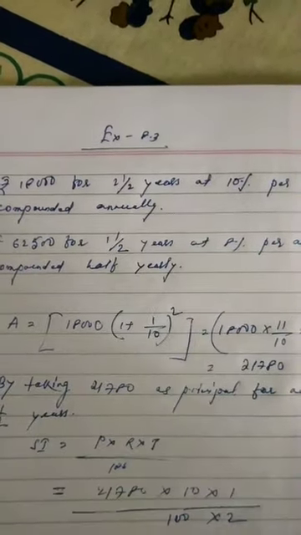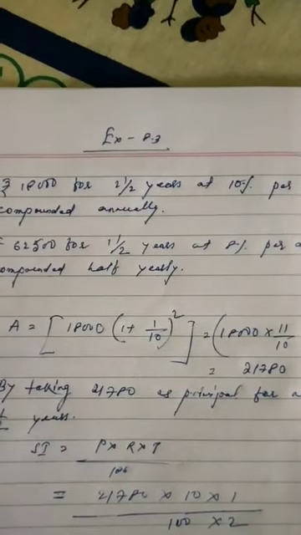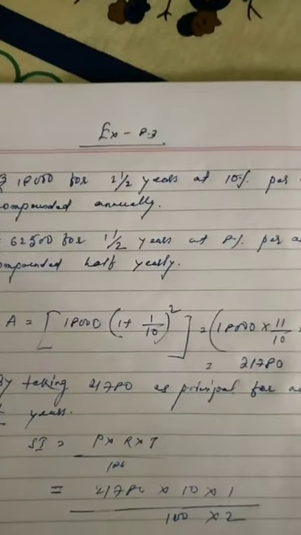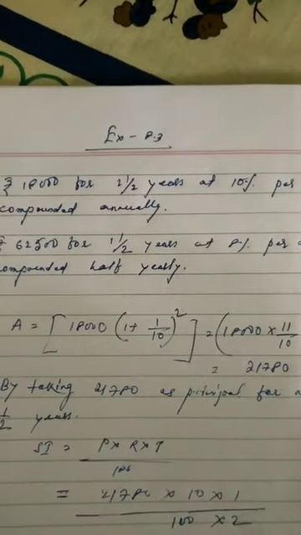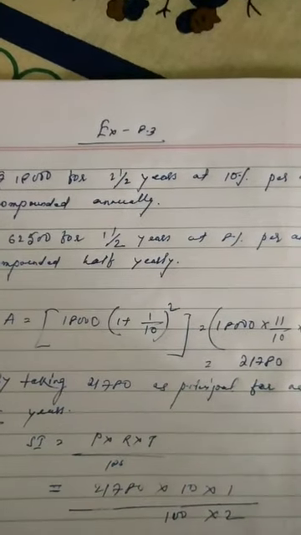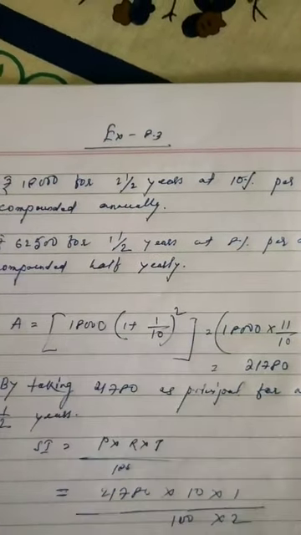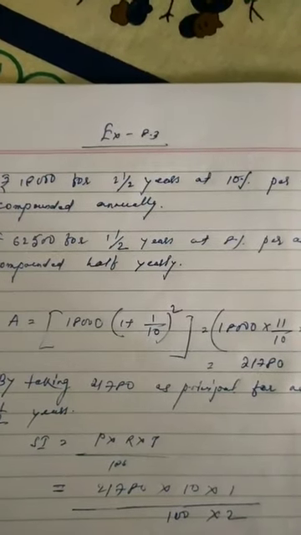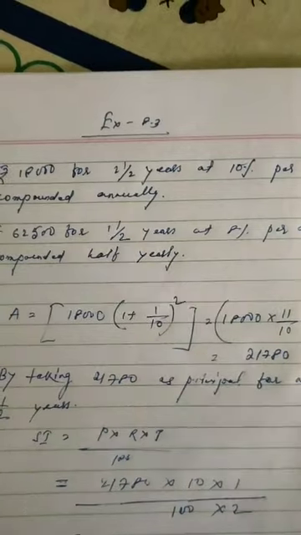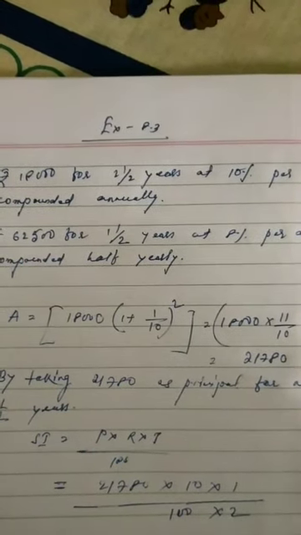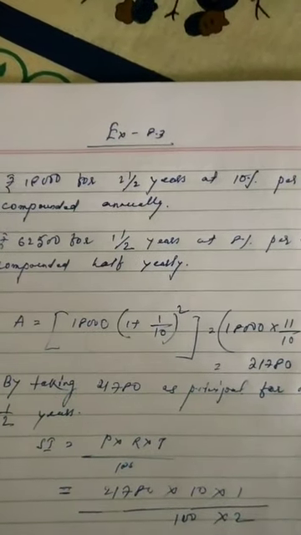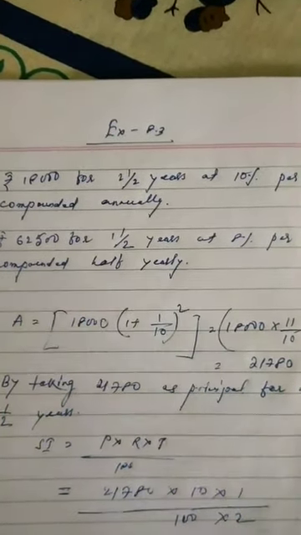Children, I'm repeating my word once again. Whenever we are asked to find compounded annually and the time is in fraction, for the first 2 years we will find compound interest, and for the next half year we will find simple interest. So children, this process will be quite easier for us to understand. So let us start solving.